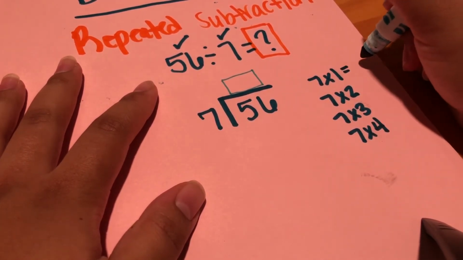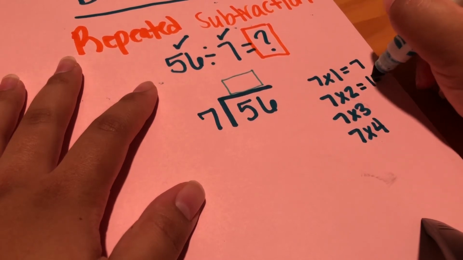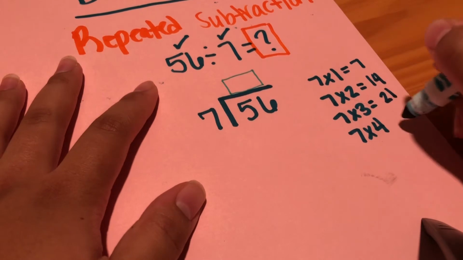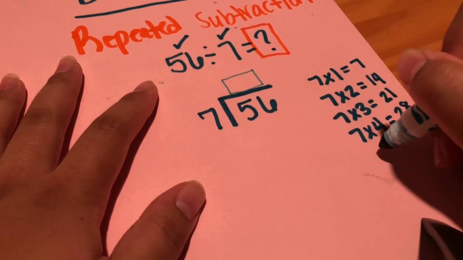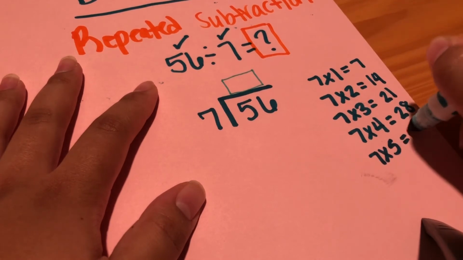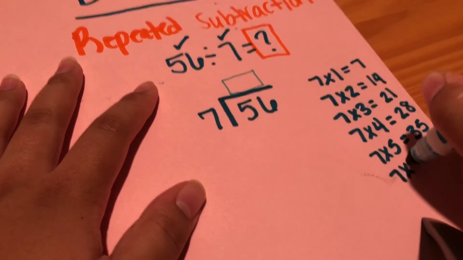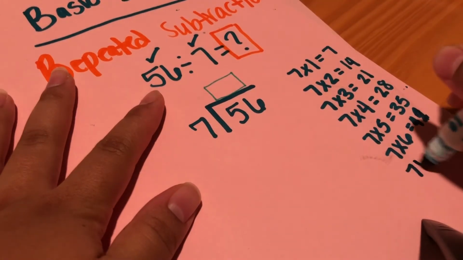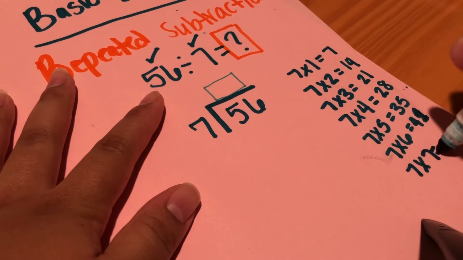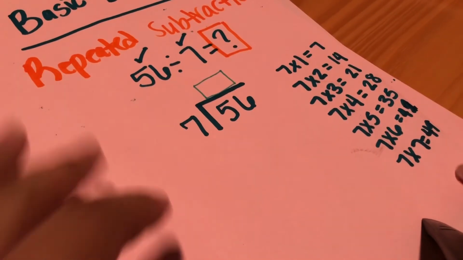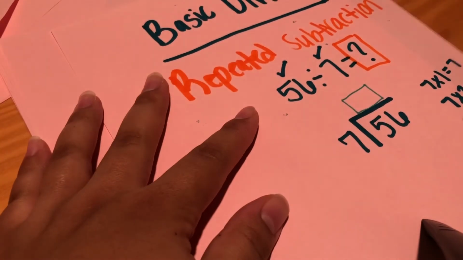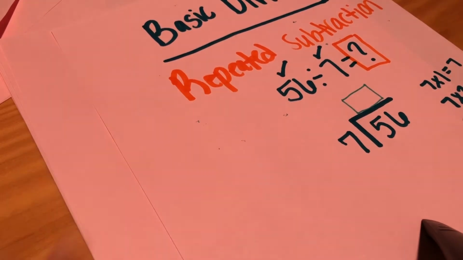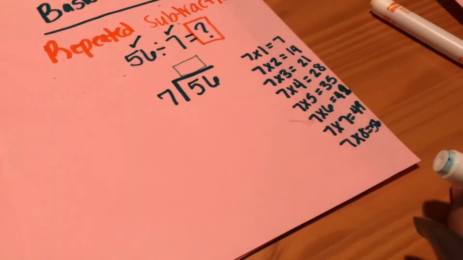So 7 times 1 is 7. 7 times 2 is 14. 7 times 3 is 21. 7 times 4 is 28. 7 times 5 is 35. 7 times 6 is 42. So we're getting closer. 7 times 7 is 49. And then 7 times 8 is 56. And that's the number that we were looking for, 56.